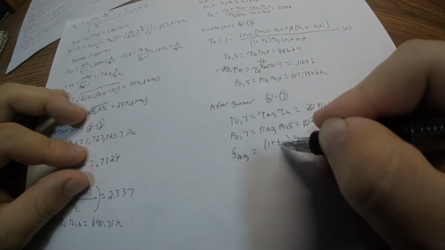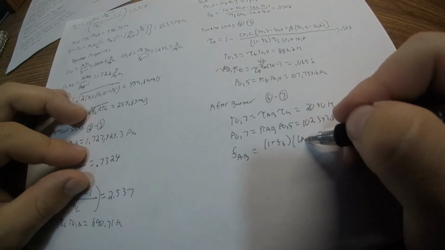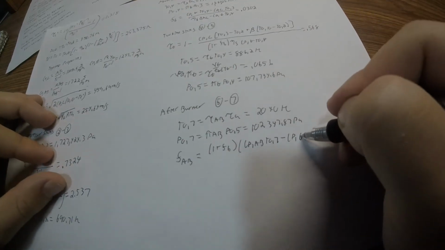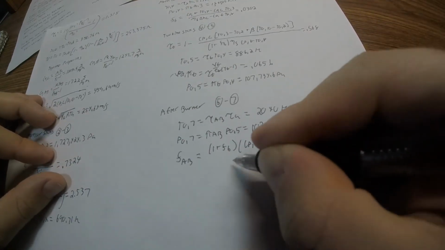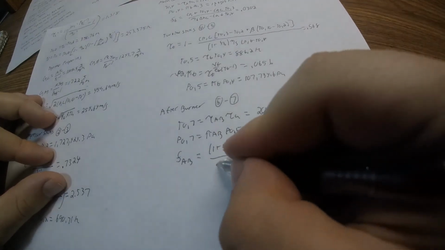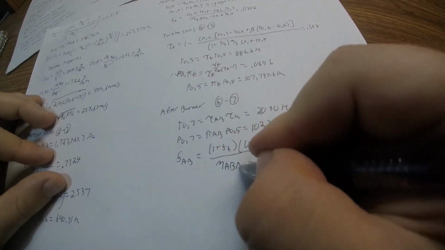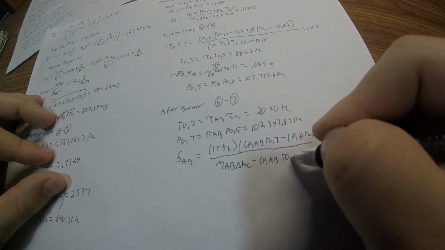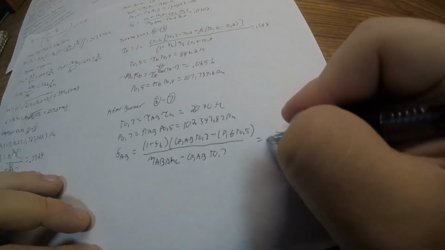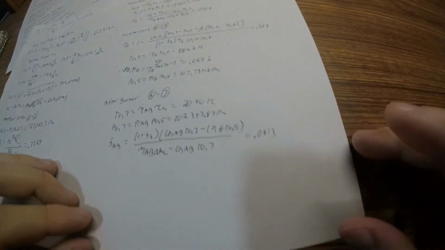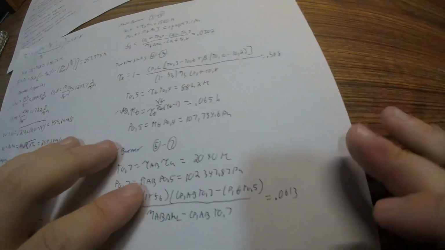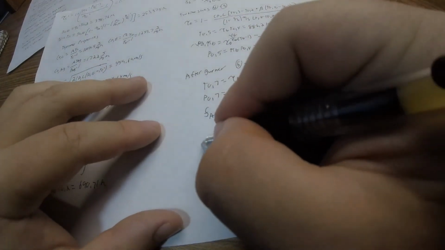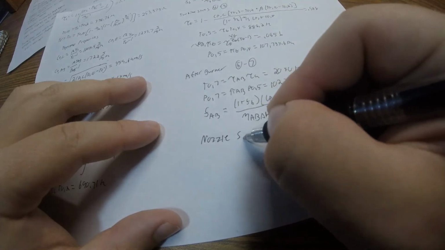We also include our fuel to air ratio of our first burner, and we have our heat of combustion right there. That equals 0.0613. So you can see the fuel to air ratio of the afterburner is way higher than the fuel to air ratio of the normal burner. That's pretty interesting.